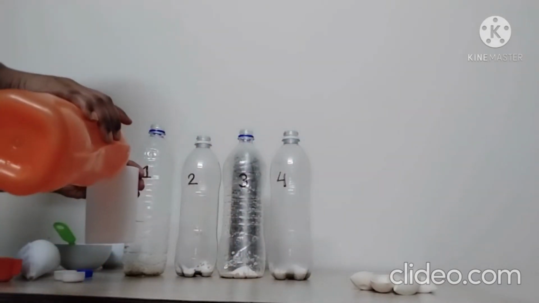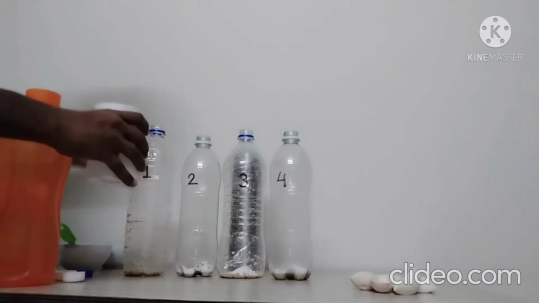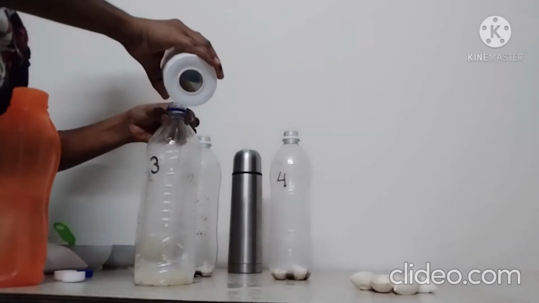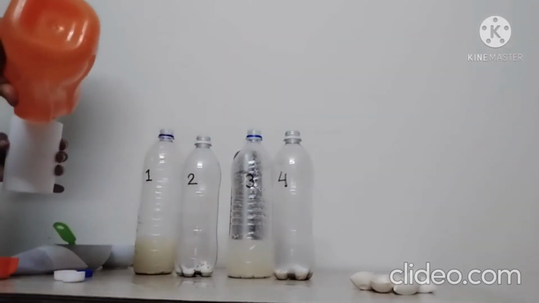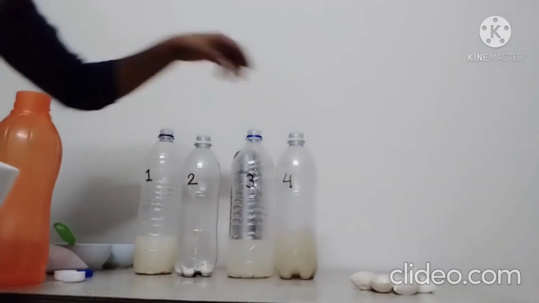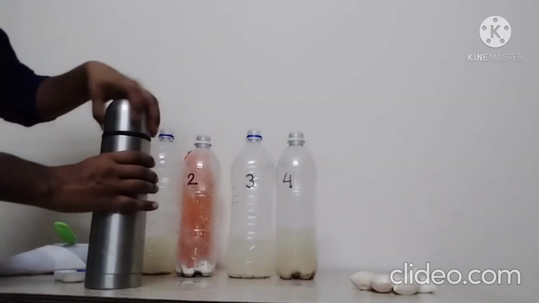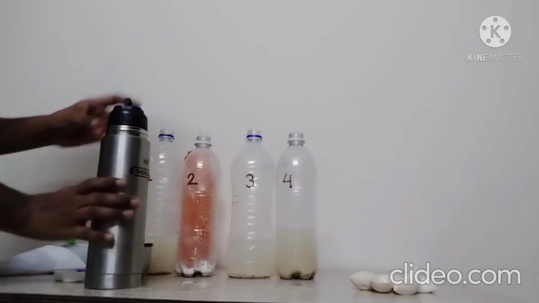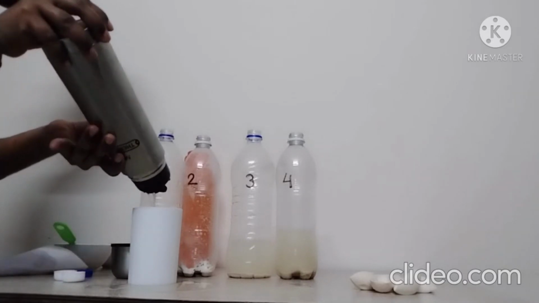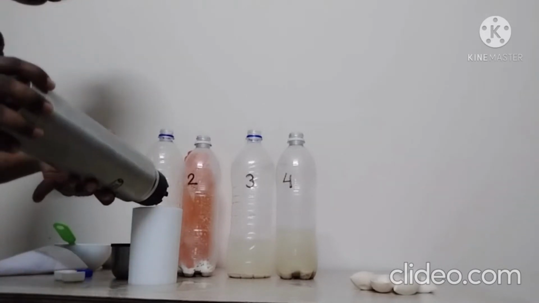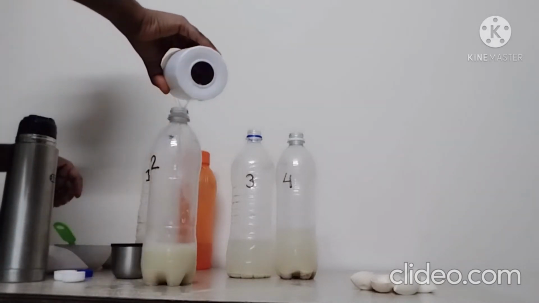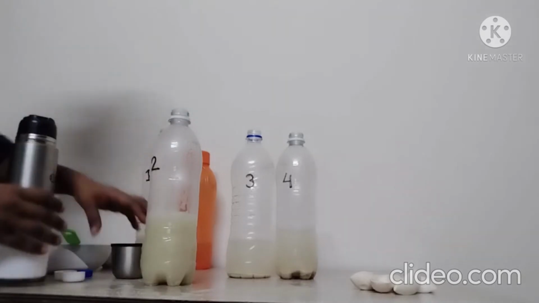Next, we will add 1 glass of lukewarm water in bottle number 1, in bottle number 3 and in bottle number 4. In bottle number 2, we will add 1 glass of boiling water. Add boiling water carefully. You can do this with the help of an adult. Instead of adding boiling water, we could have also boiled the content of bottle number 2.